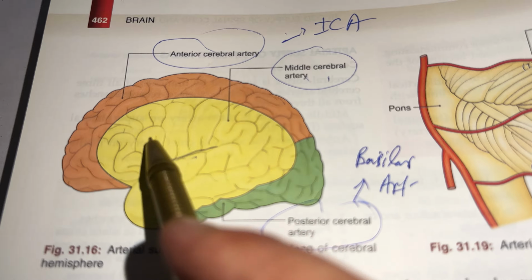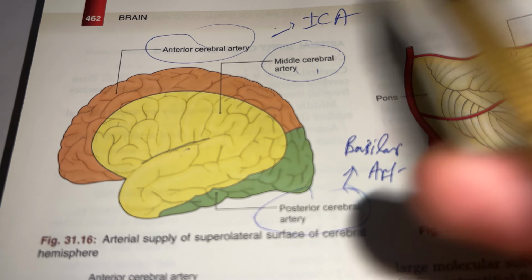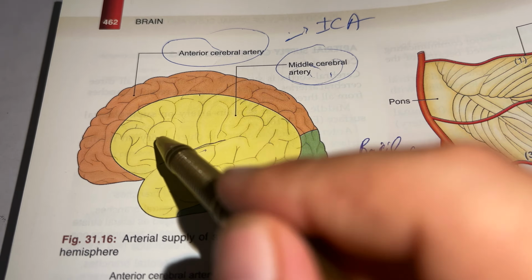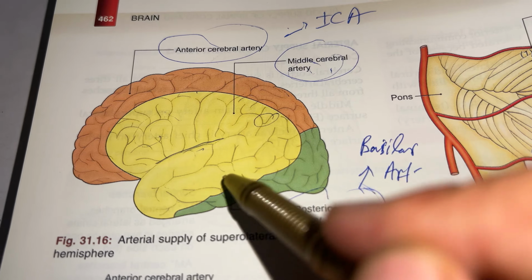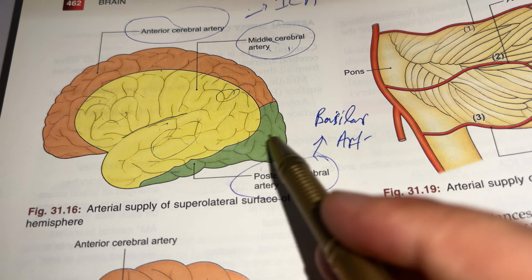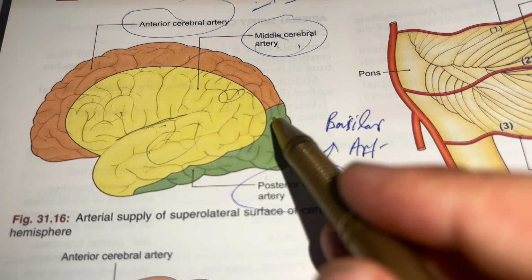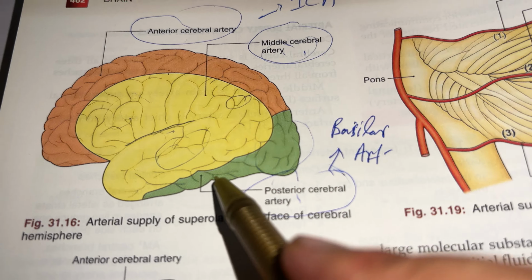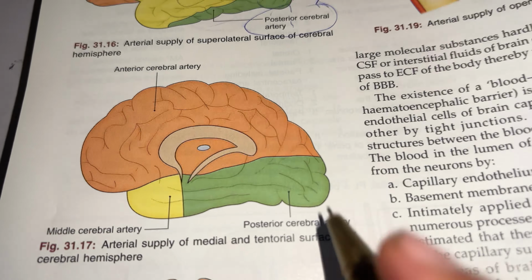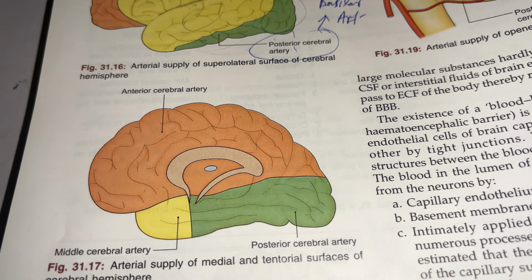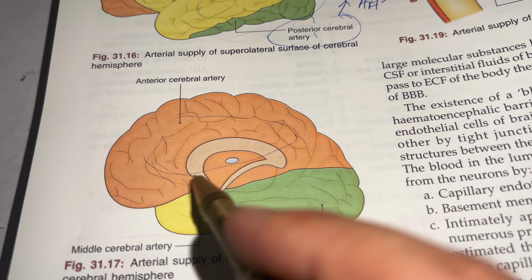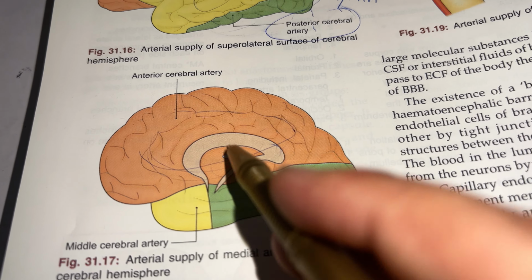This is the area which is supplied by the middle cerebral artery, the lower part of the frontal and parietal lobe, and the temporal lobe, while this is the supply of the posterior cerebral artery, the occipital lobe and part of the temporal lobe.